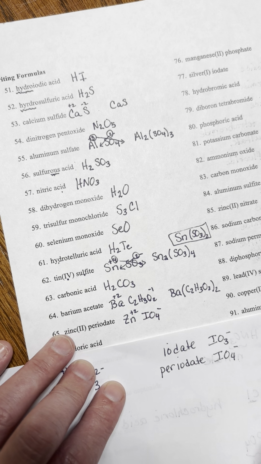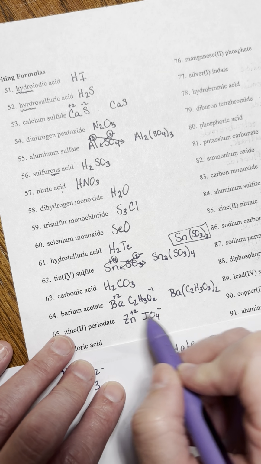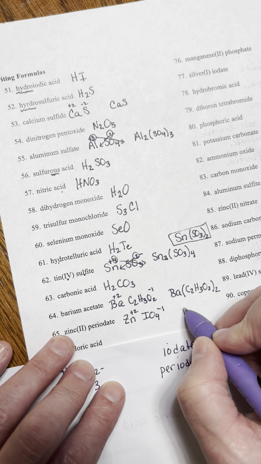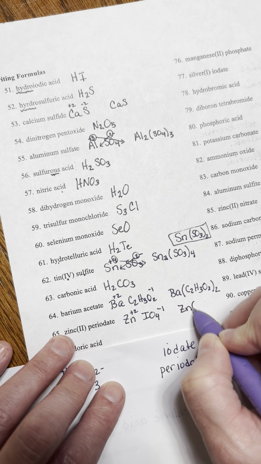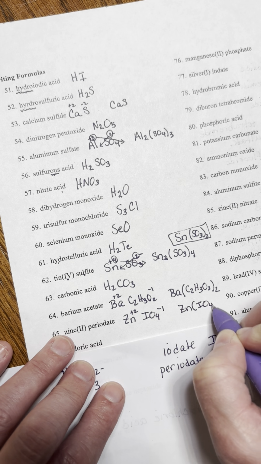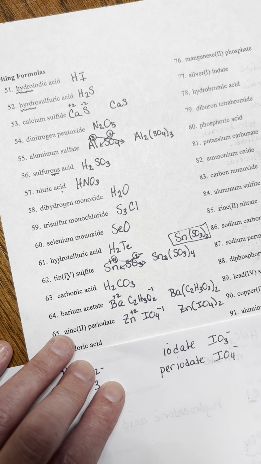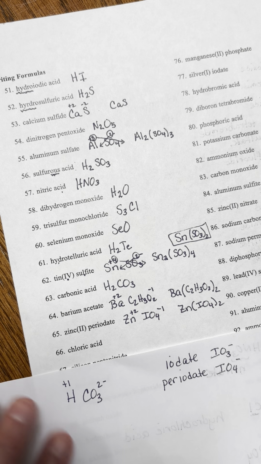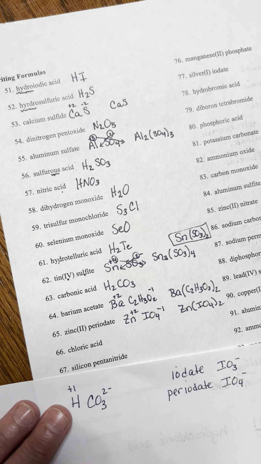All right, so knowing that, if I were balancing the charges here, I'd crisscross. This is a -1. Crisscross the numbers. I need 1 zinc and 2 periodates to balance that charge. But again, periodate is not a polyatomic ion that you had to memorize, and so it is not one that I would put on the test.